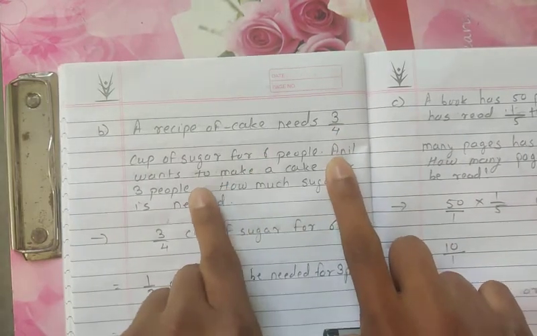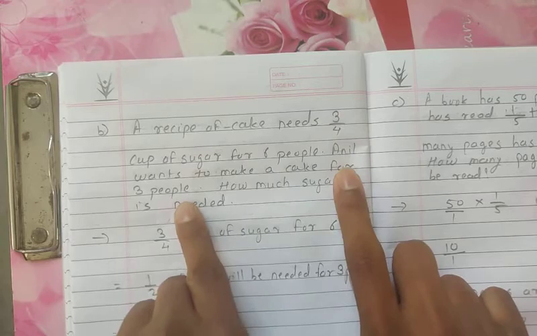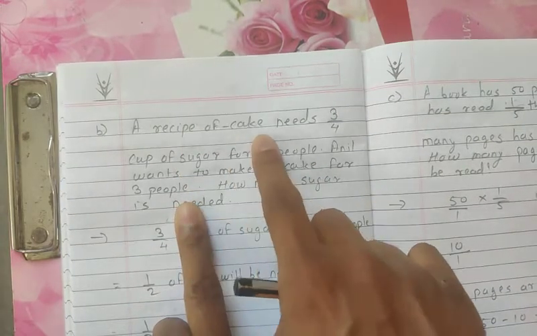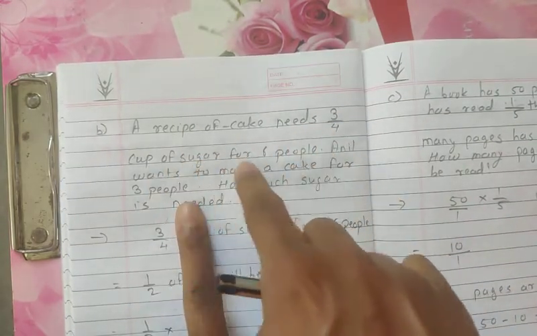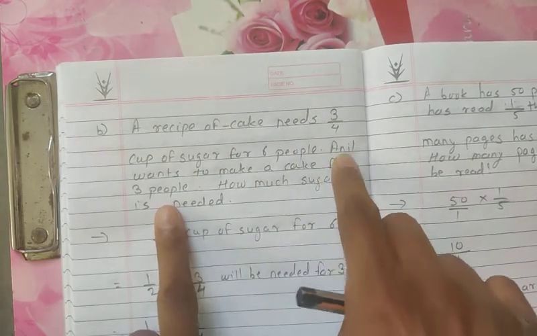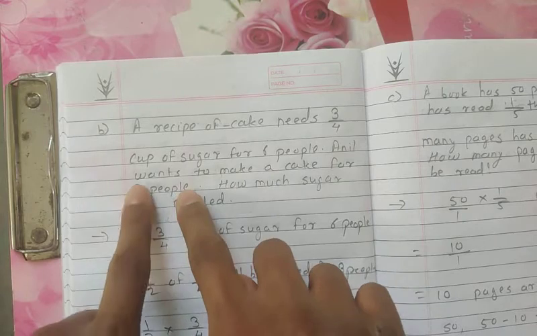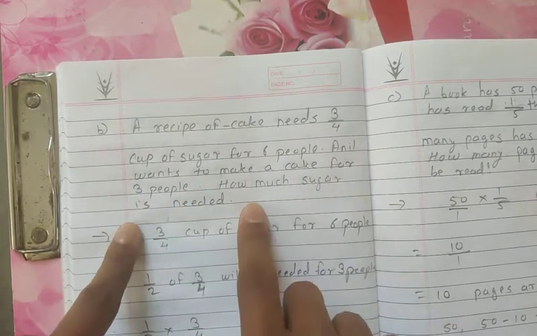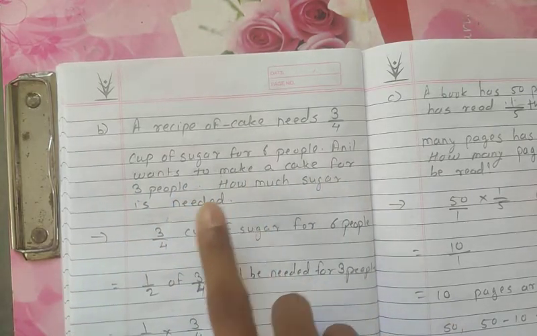Fine. Anil wants to make a cake for 3 people. A recipe of cake needs 3/4 cup of sugar for 6 people. 6 people साठी एवढी लागते. But Anil wants to make a cake for 3 people. So how much sugar is needed?